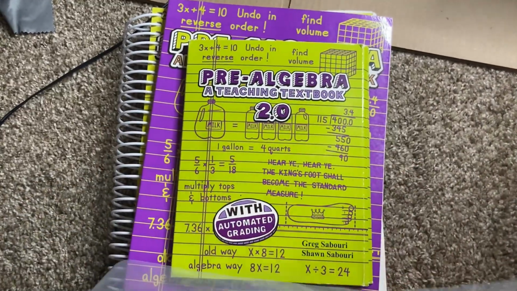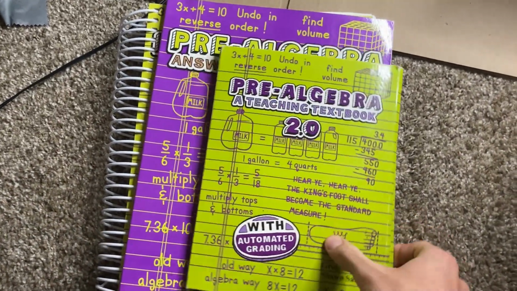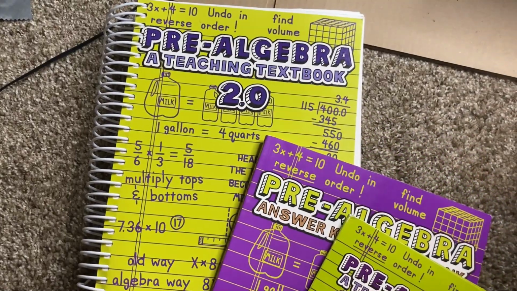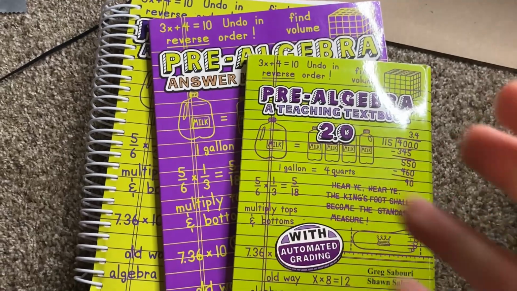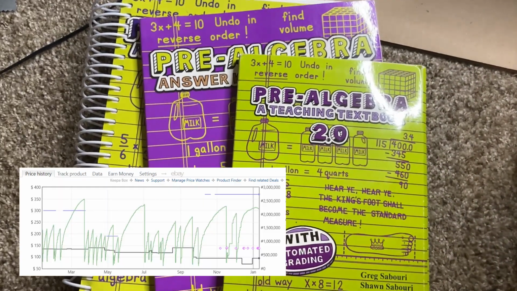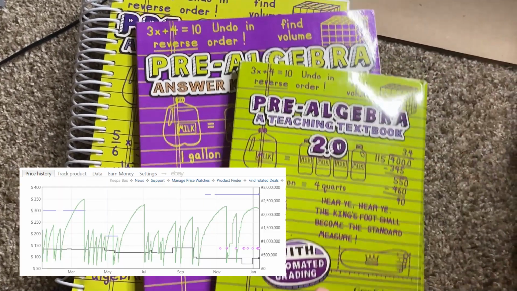Okay, our next listing is actually not an individual book. It's actually a 3-book set. This is a pre-algebra teaching textbook 2.0. These, if you have the full set, go for pretty good money. I'm pretty sure they can go for like 70 to 100 depending on which set it is.